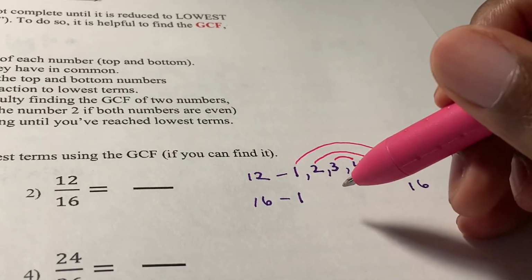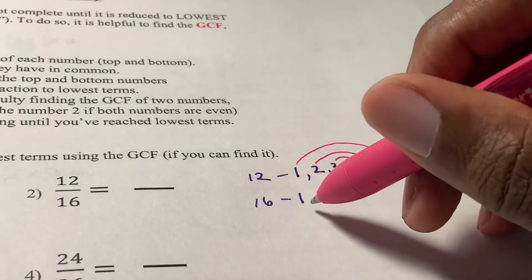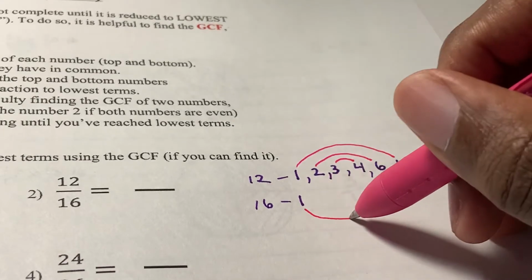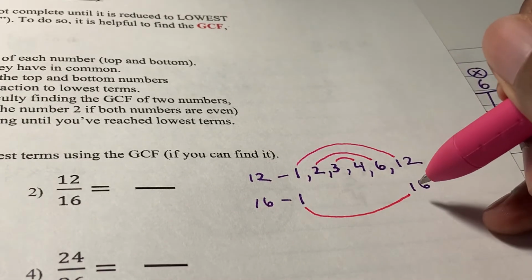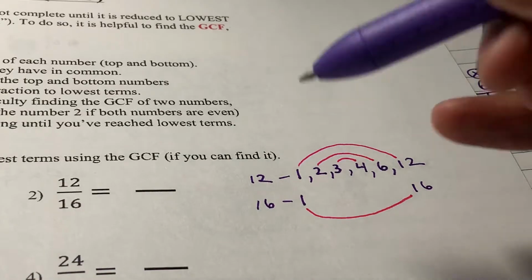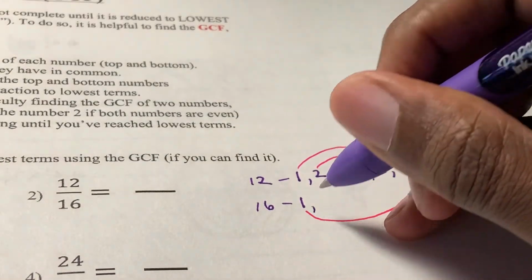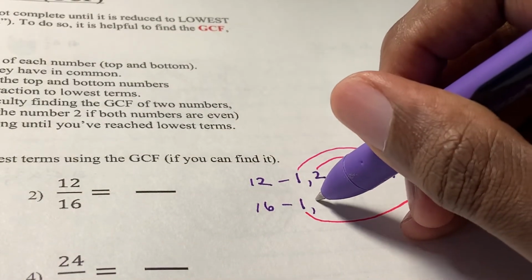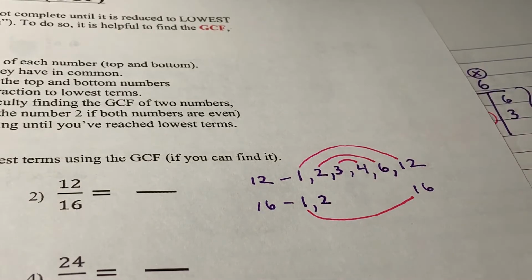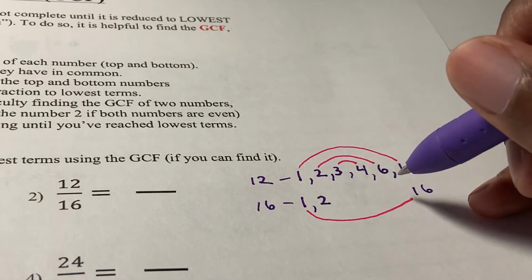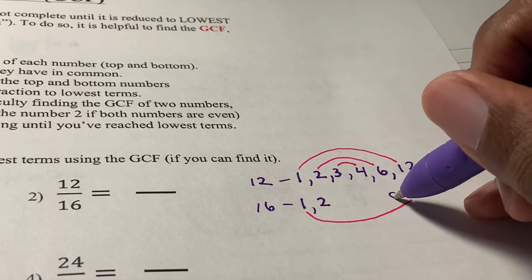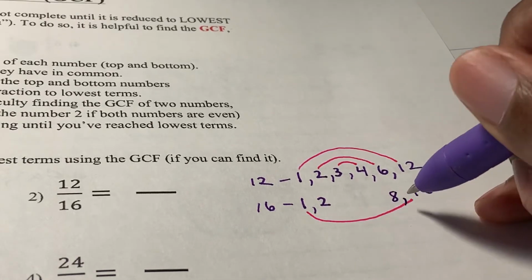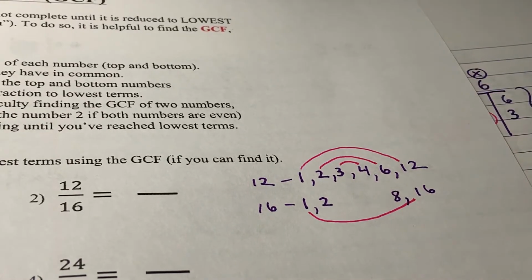This time, let's make it going below, just to give myself some room. So 1 times 16 is 16. Is 16 an even number? Yes, so that means 2 can go into 16. And 2 times what is 16? Someone just said 8. Put a comma to separate 8 from 16.